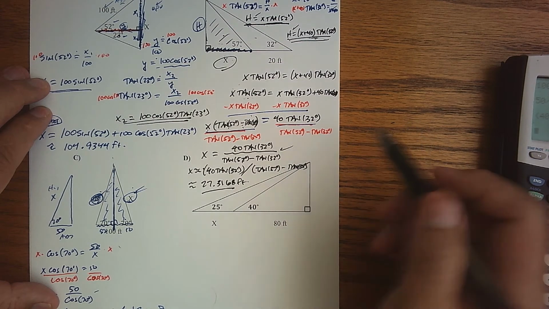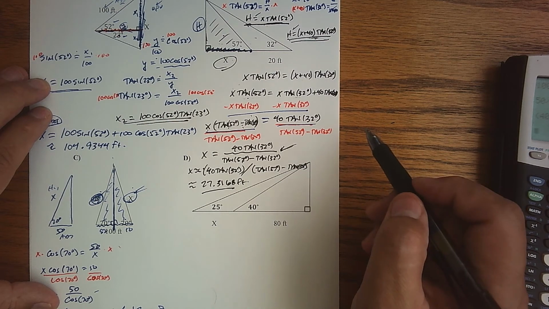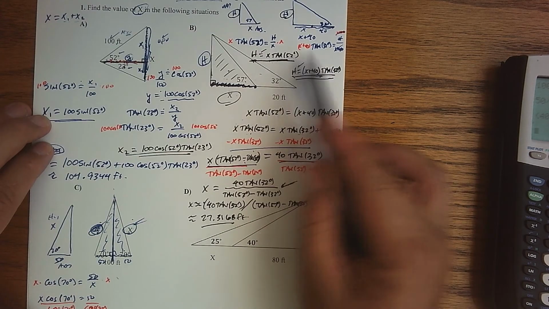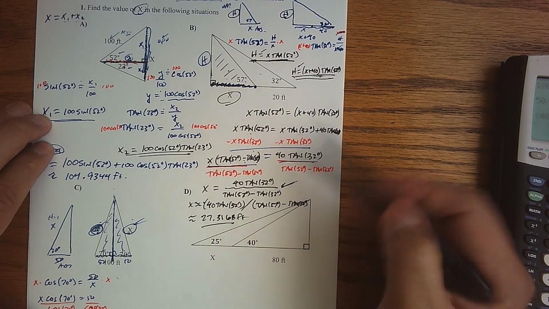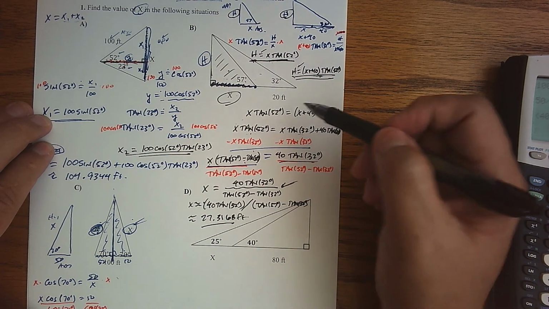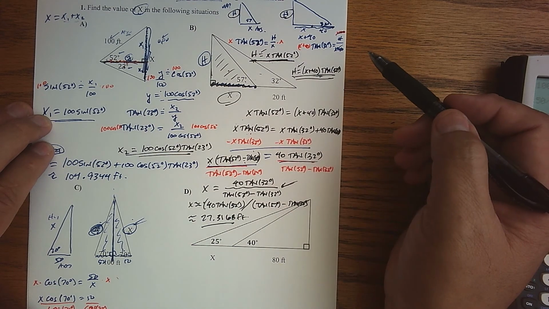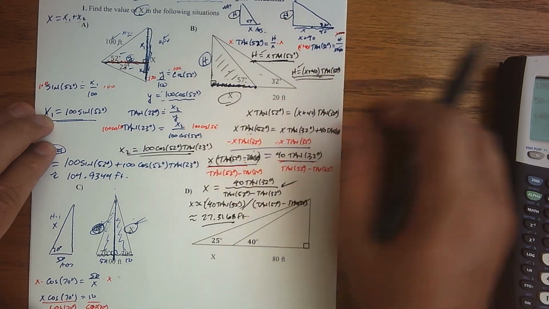Again, on quizzes, I want to see exact answers. As a matter of fact, I'll probably ask for exact answers. So make sure you're following what's going on here and you're just not doing a bunch of number crunching, because that's actually impossible, right? It's going to be impossible to get 27.3168 if you're just punching numbers. Let the algebra and the trig lead the way for you.